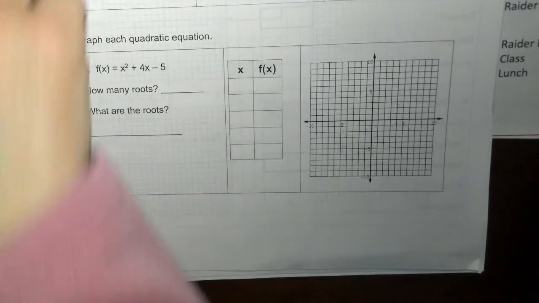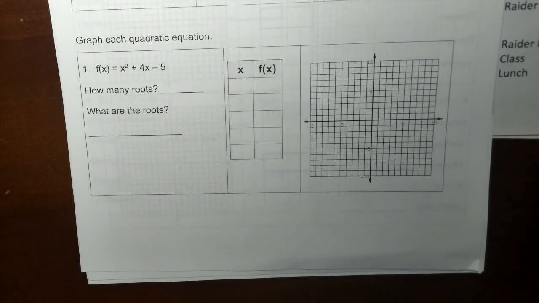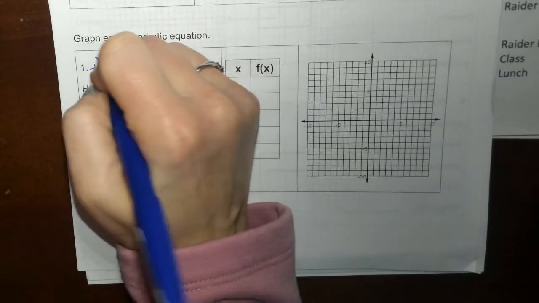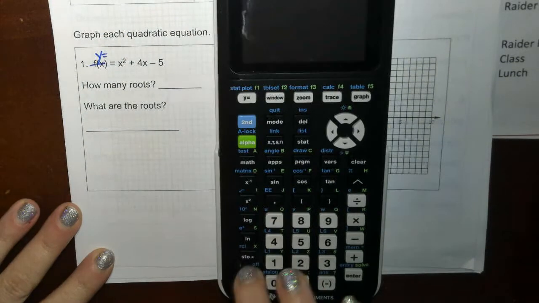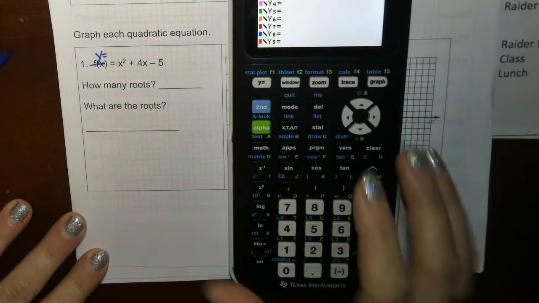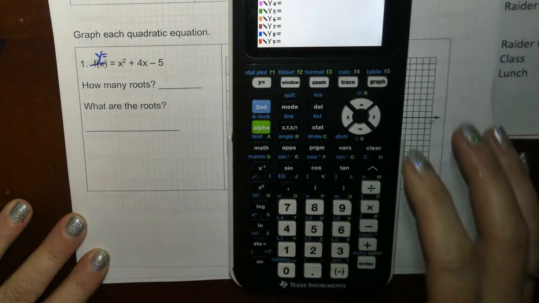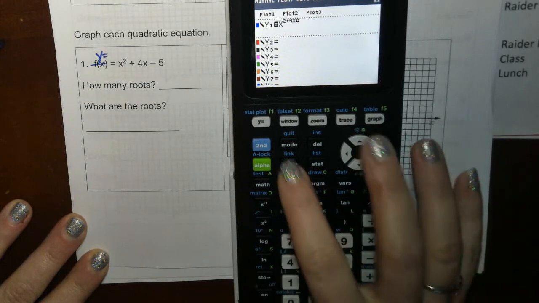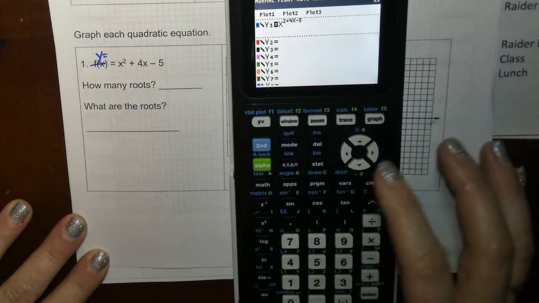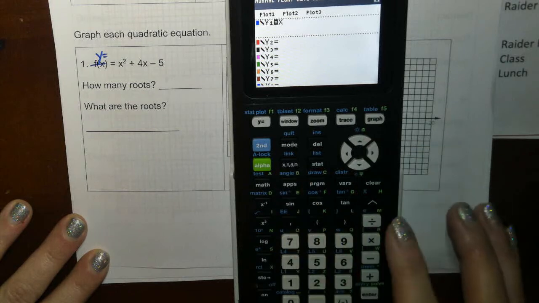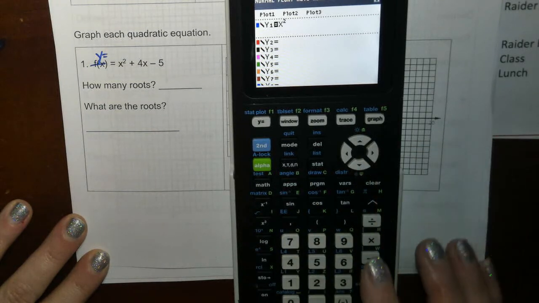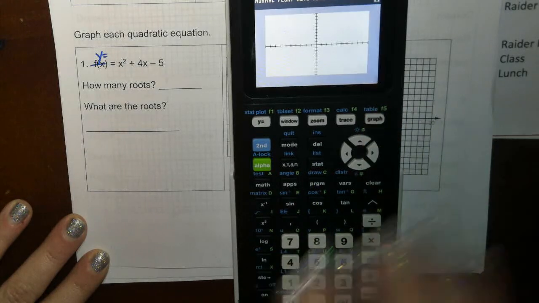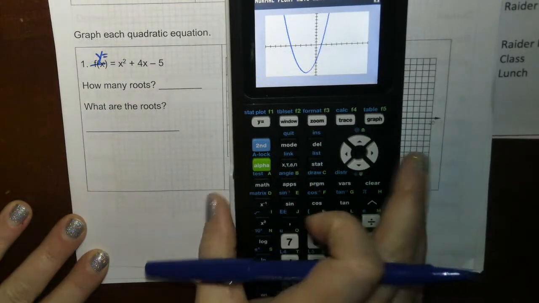We're going to need your calculator, and we're going to put this into y equals, because we know f of x is the same thing as y equals. So I'm going to put in x squared plus 4x minus 5. Oh, man, I do this all the time. You have to be careful with that exponent. You have to press over. Plus 4x minus 5. Okay, I'm going to graph that, and I'm going to sketch it.